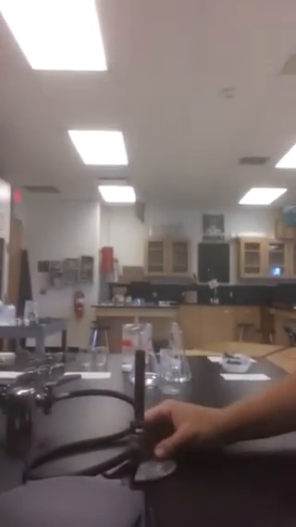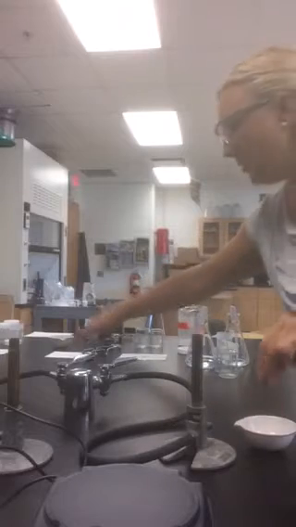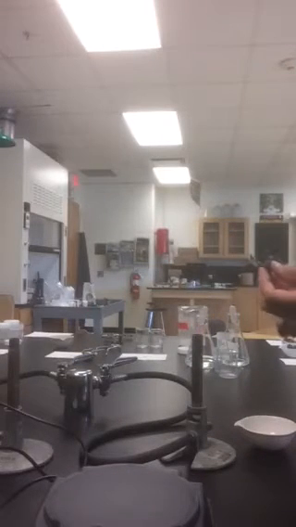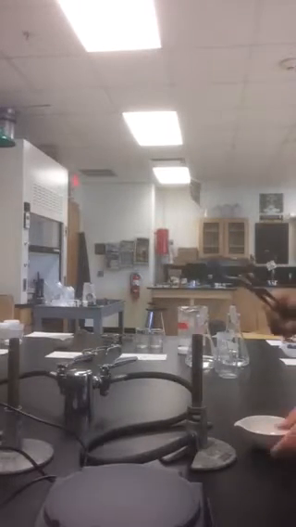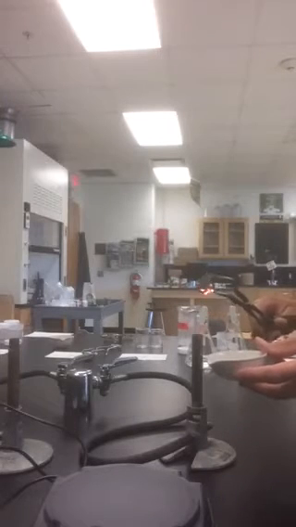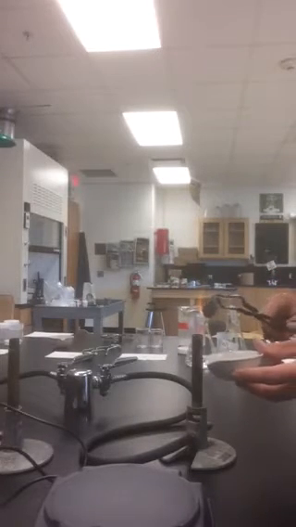I'm going to light the Bunsen burner. I don't think you can see it. Here we go. Now, we're going to heat this steel in the Bunsen burner, and notice it glows and it's sparking.